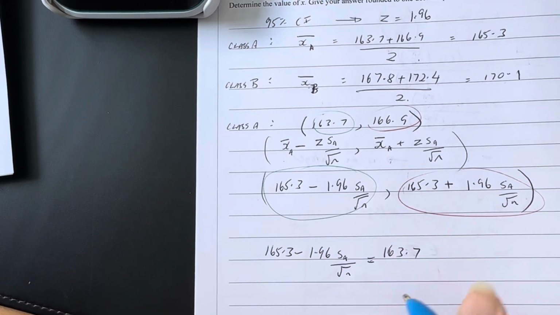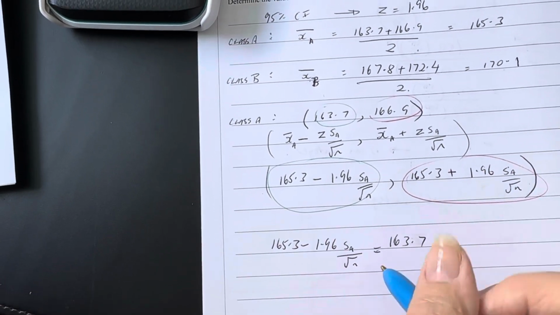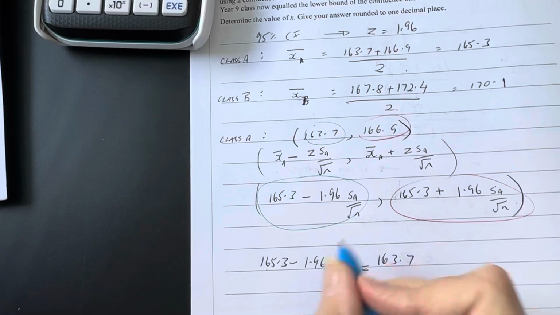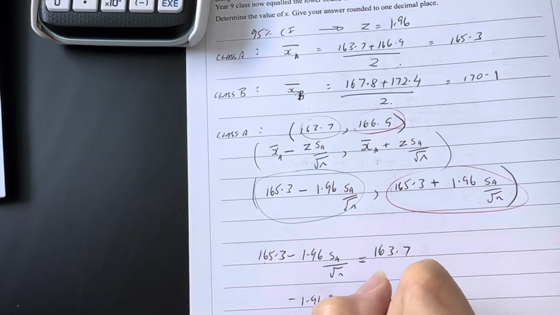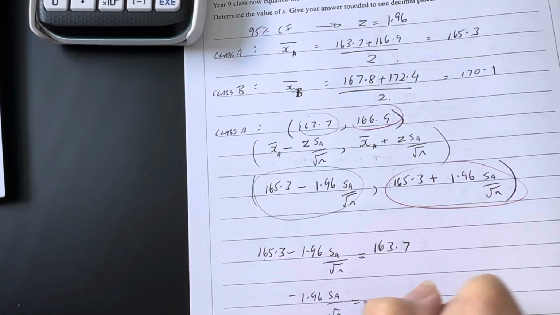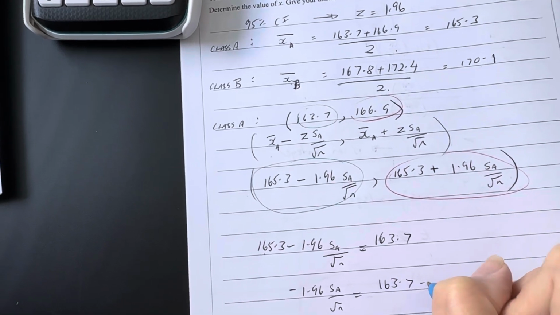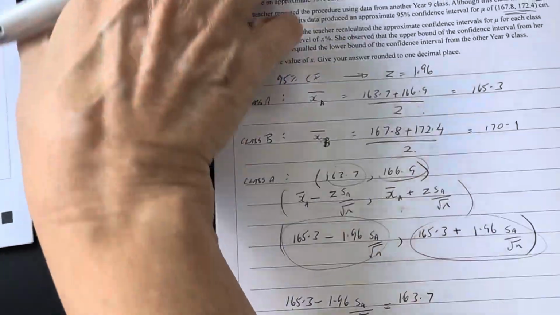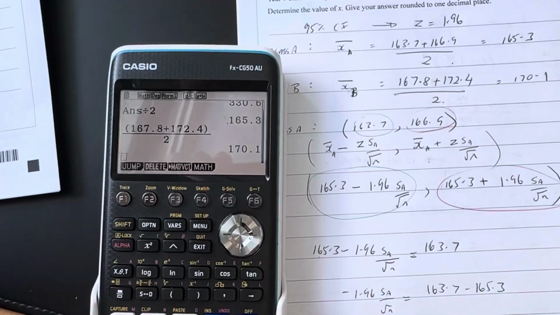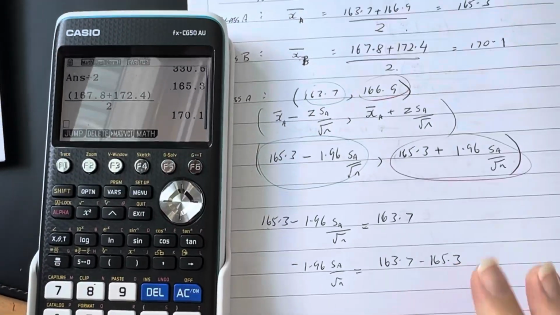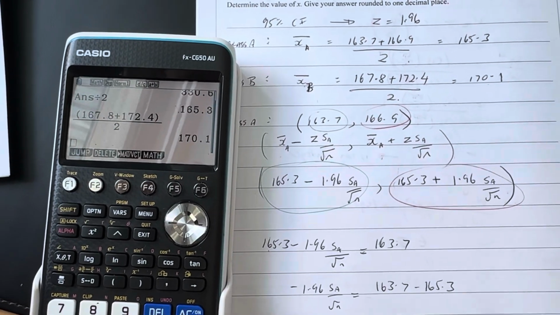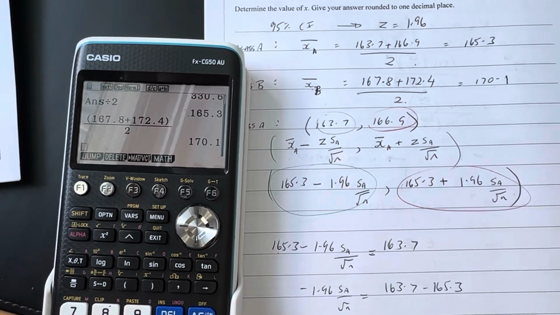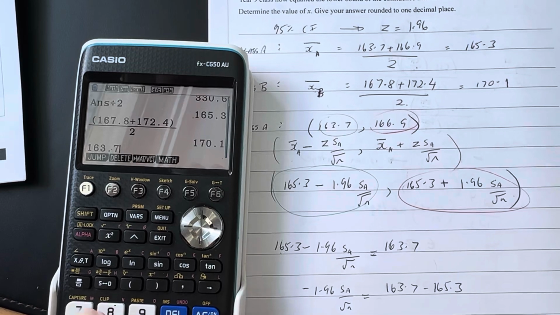We happy with that? What I'm going to do is take that over: negative 1.96 S A on square root of n equals 163.7 take 165.3. I'm doing this quite tech active-y. You could jump in with your calculator earlier, wherever you're comfortable.